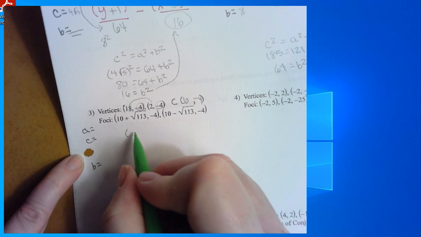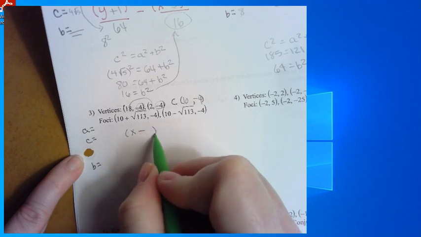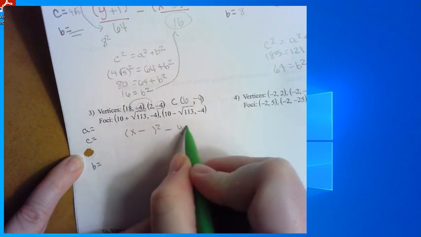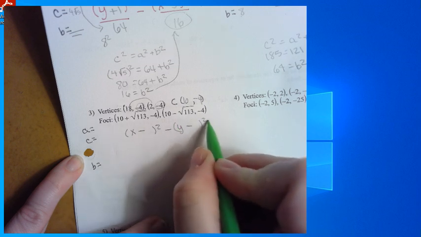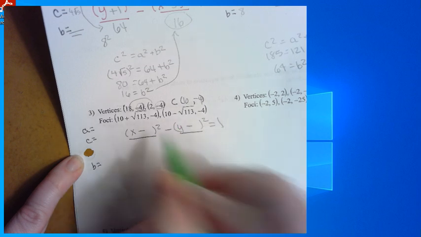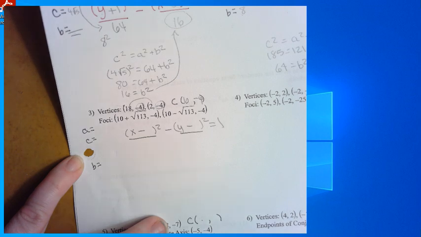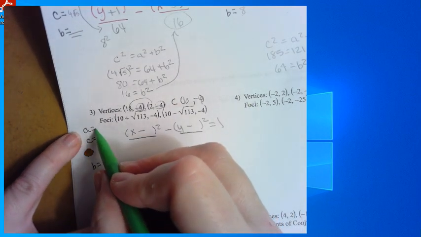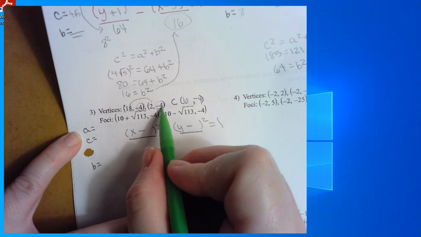So this is going to be x minus something squared minus y minus something squared equals 1 over who knows what. Well, that's what we've got to figure out. The a is still found by taking the distance.